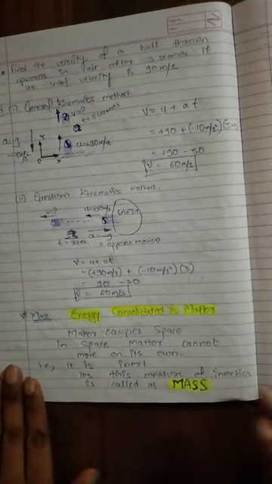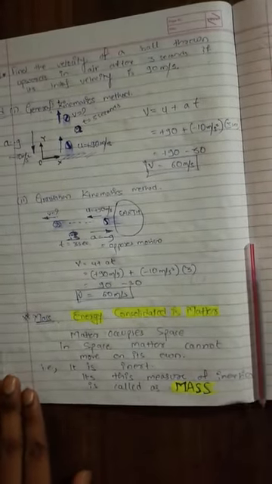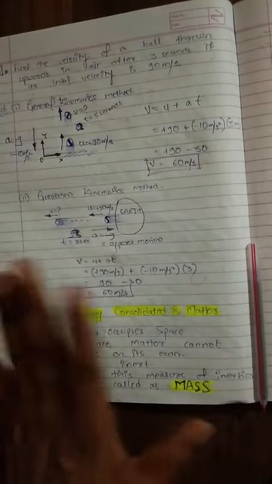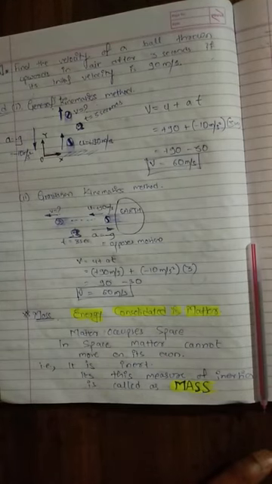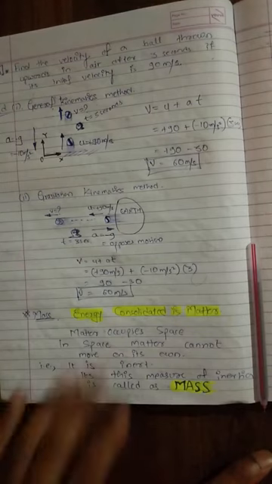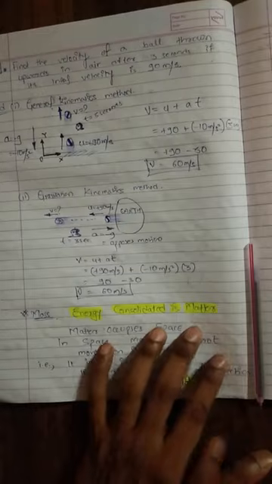Now we'll move on to the next point in the lesson, that is mass. What is mass, students? Whenever there is energy, energy consolidated is matter. Energy consolidated is matter means what? Whatever energy is there, that is consolidated, it is seen in the form of matter. Consolidated, it is situated densely. So what does matter do? It occupies space.